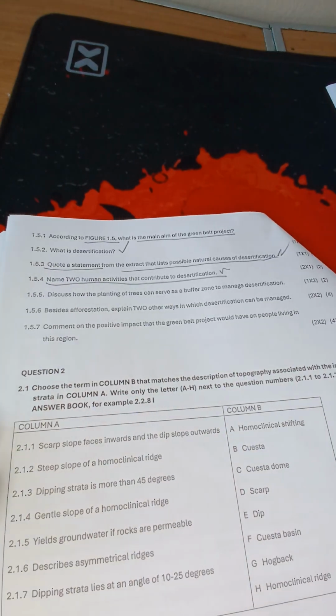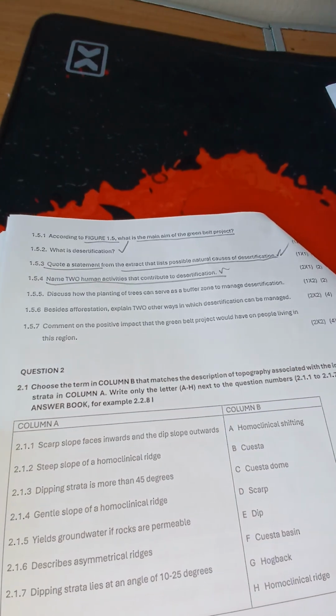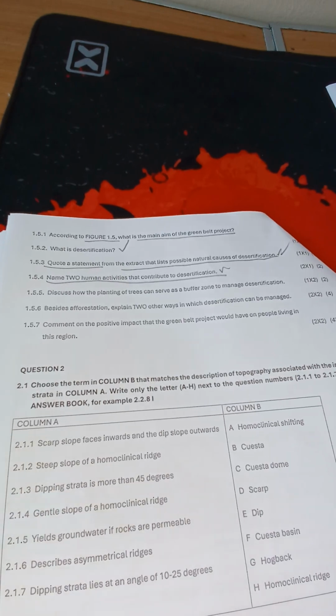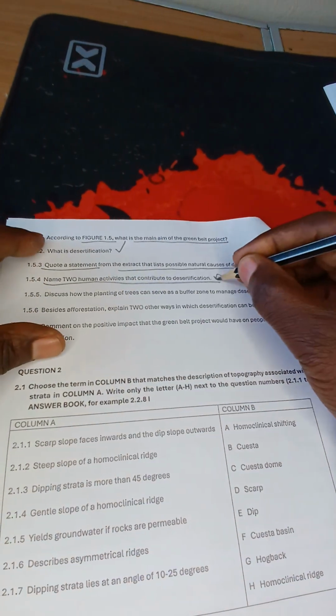We are looking at overgrazing. We are talking about a situation whereby we exceed the carrying capacity of the land where the animals are grazing. If we have more animals, the grass is not given enough time to regrow. So at the end of the day, that is overgrazing. That's one thing that we can talk about, overgrazing.